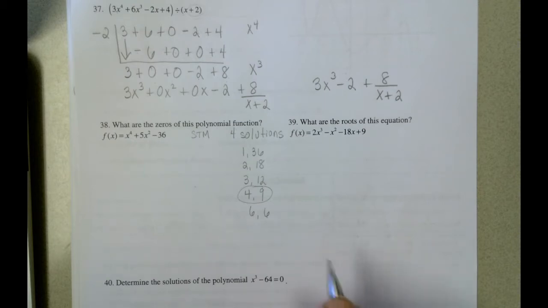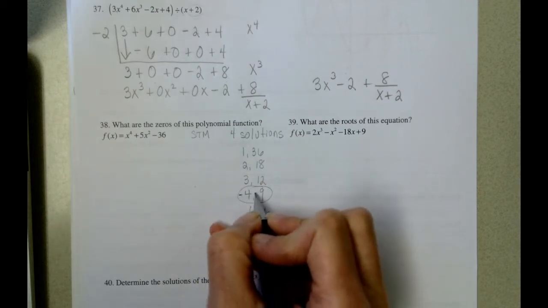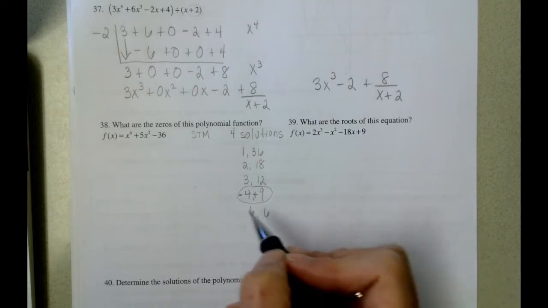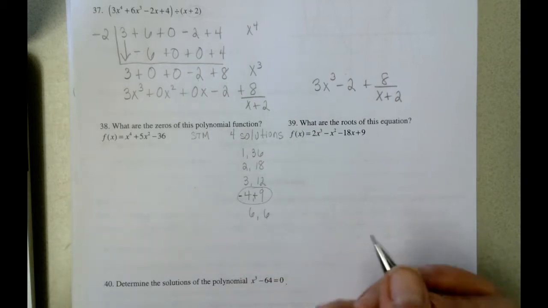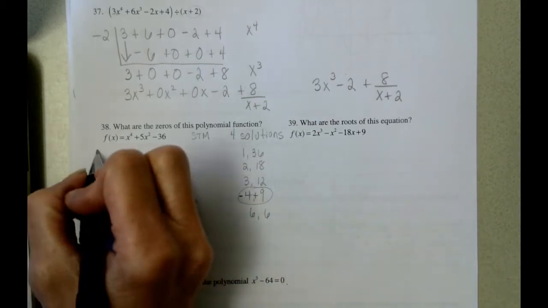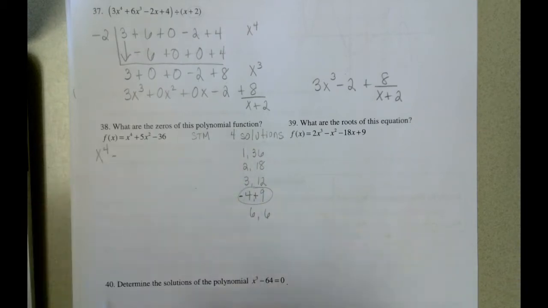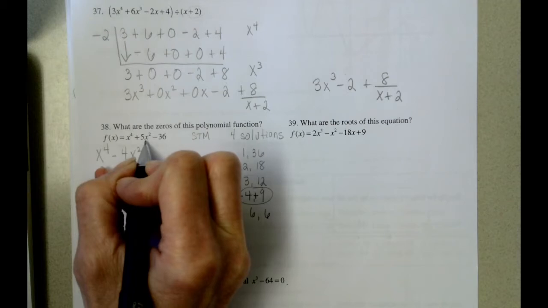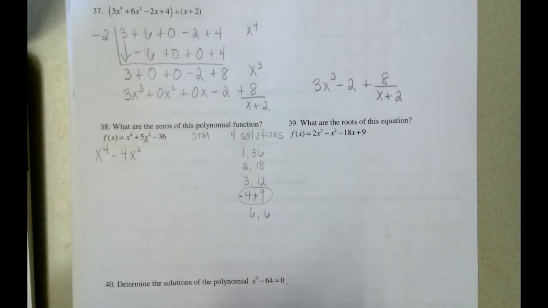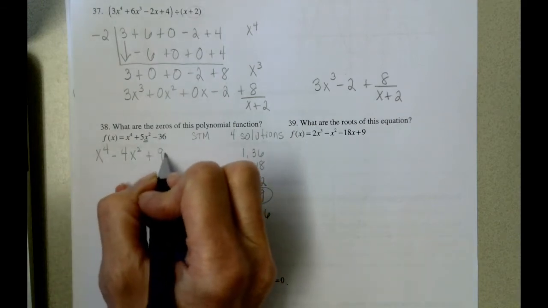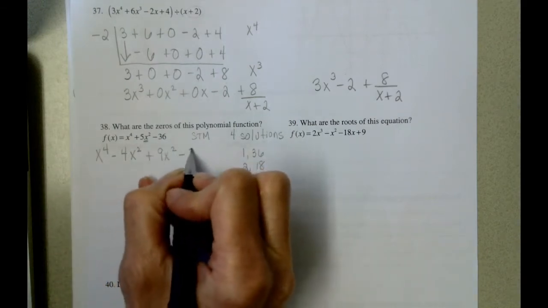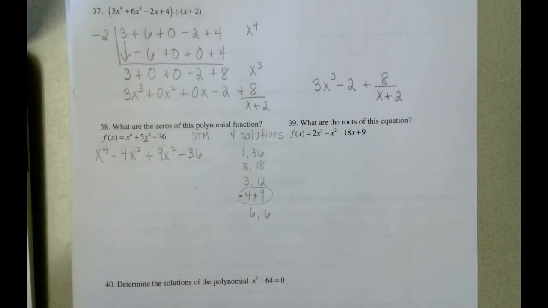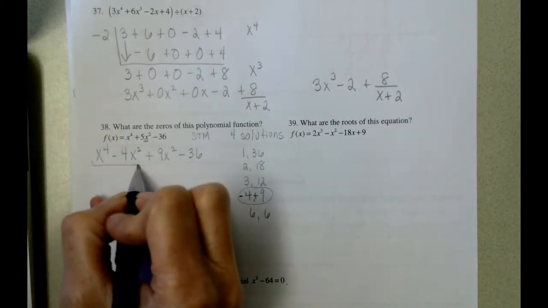And in fact, it's going to be negative 4 plus 9. Negative 4 plus 9, or 9 minus 4, will give us 5. So we have x to the fourth minus 4x squared. Remember, when we split the middle, we've got to keep that variable the same, plus 9x squared minus 36. And then we can group.